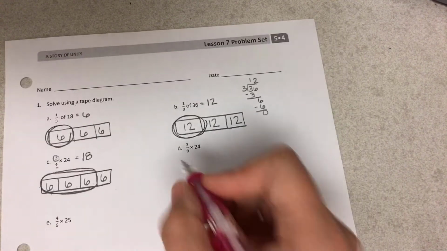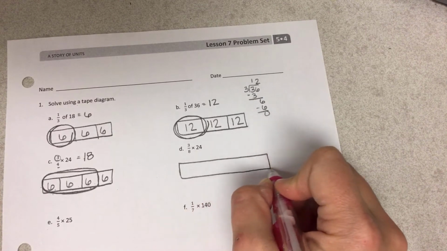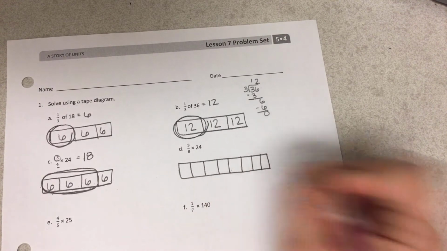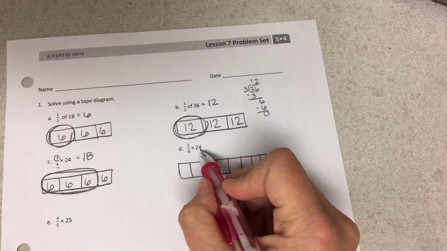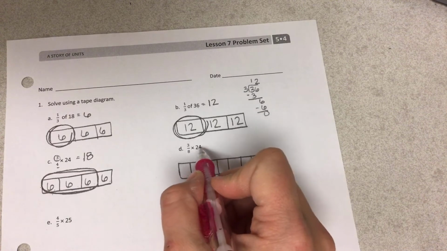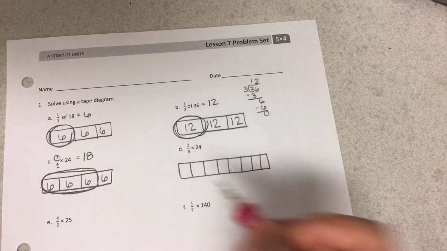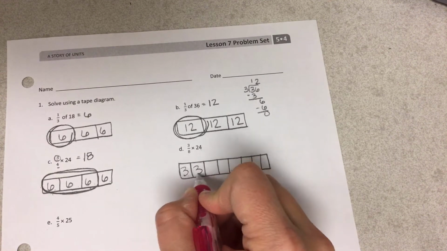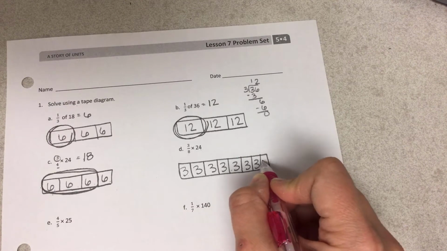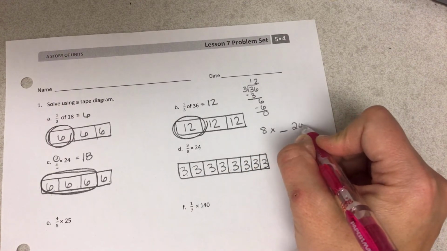Okay. Same thing here on the 3/8. I'm going to make 8. 1, 2, 3, 4, 5, 6, 7, and 8. And I have 24. So I want to know in each of these boxes how many is going to go in that. So you think about 24 divided by 8. Well, you know what? That's 3. Because when I think of 8 times 3 equals 24.